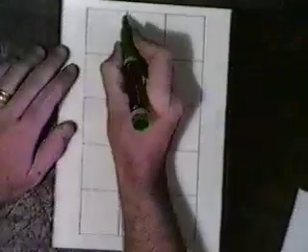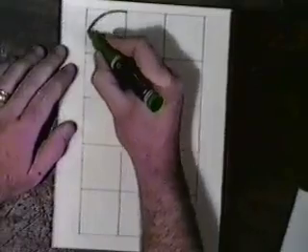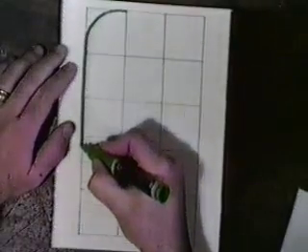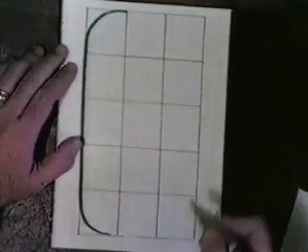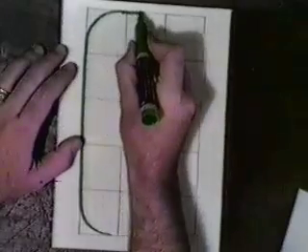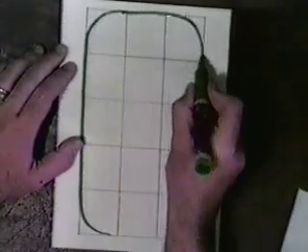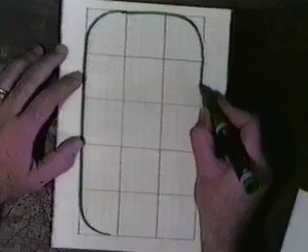Now, taking different colored markers, I'll take our basic 0 or O, and I'll make it into some of the other letters that have common shapes.